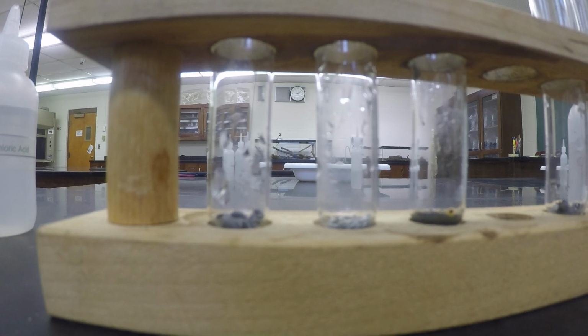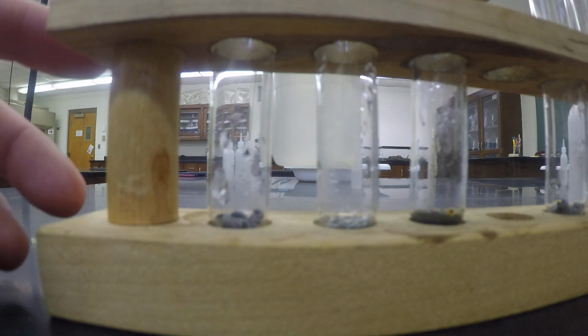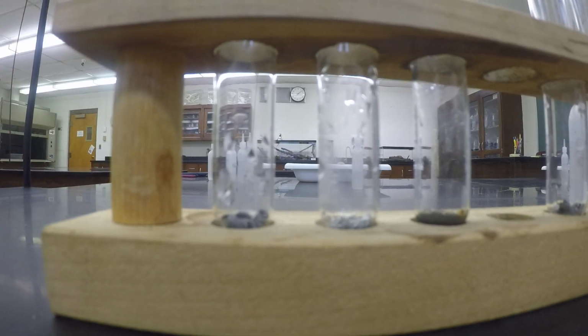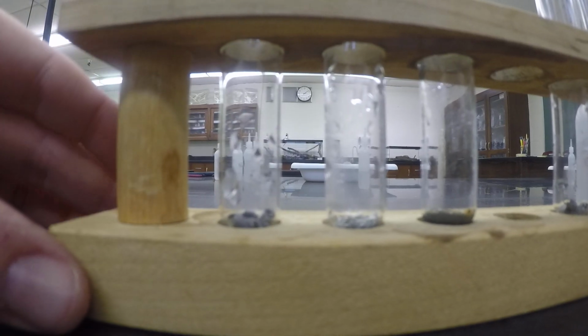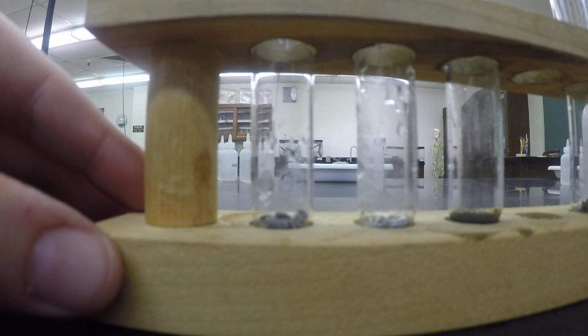Now I'm going to add 5 drops of hydrochloric acid. If you can see this back here, it's HCl. I'm going to add 5 drops of hydrochloric acid to each one of these. What you're looking for is some type of reaction. You're looking for bubbles. So I want you to watch closely.